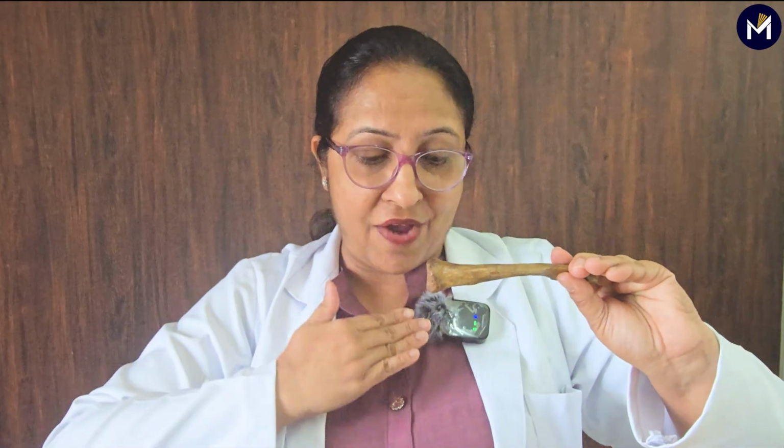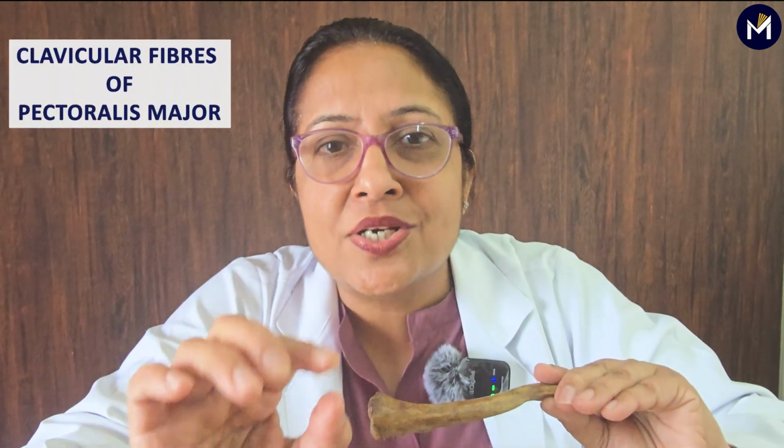Now come to the medial 2/3. For the medial 2/3, this is anterior surface, and just now you saw in the picture, you have the pectoralis major attached here. Which fibers? They are called as clavicular fibers of pectoralis major, a muscle that will help to adduct your arm, medially rotate your arm, flex your arm. That's your pectoralis major.